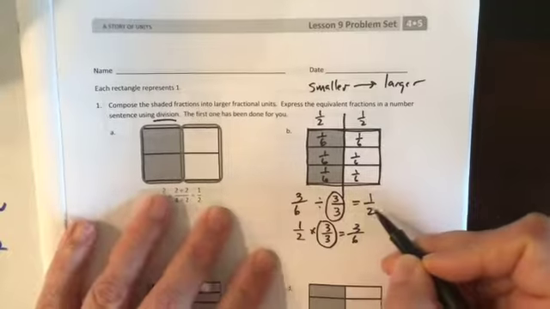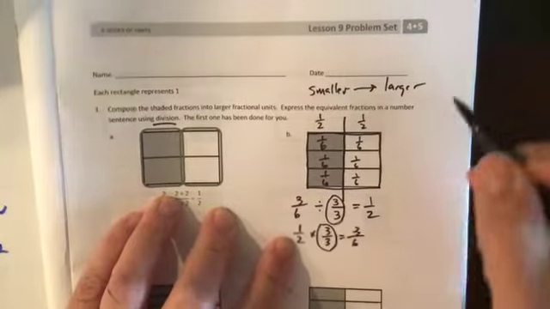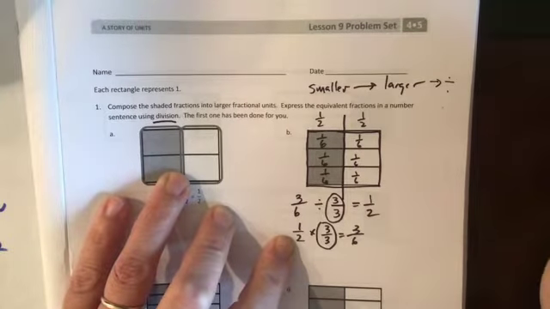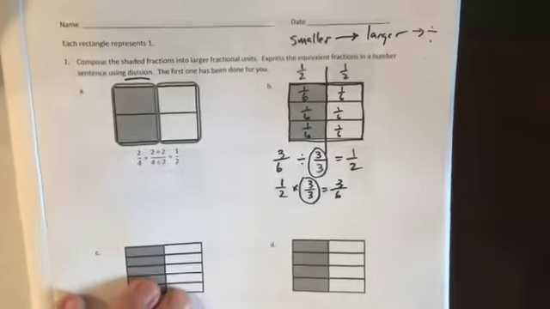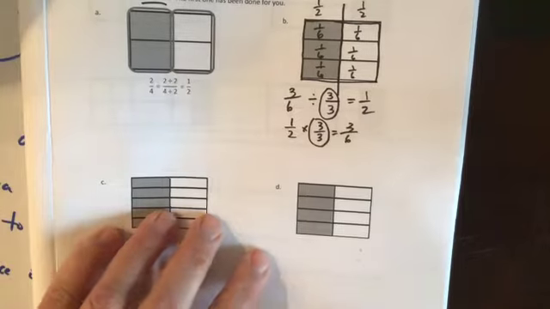So you can do it either way, going from smaller to larger or larger to smaller. Smaller to larger is division. Larger to smaller is multiplication. Okay, let's do another practice problem. Let's go ahead and do D.